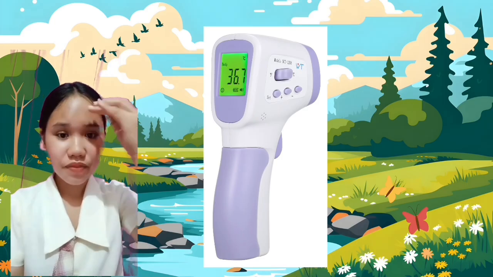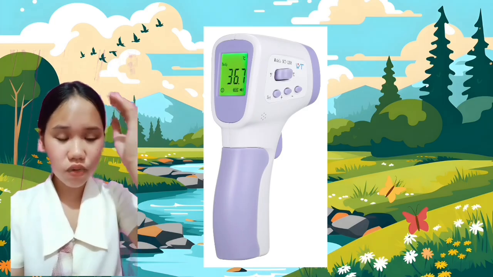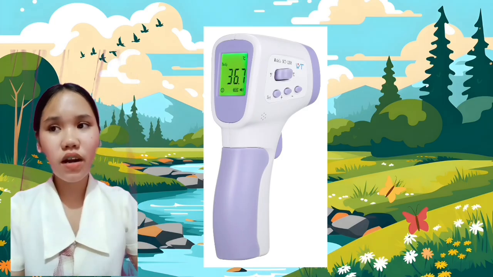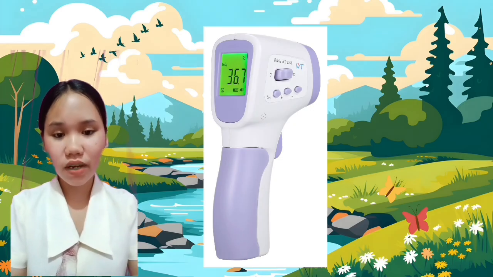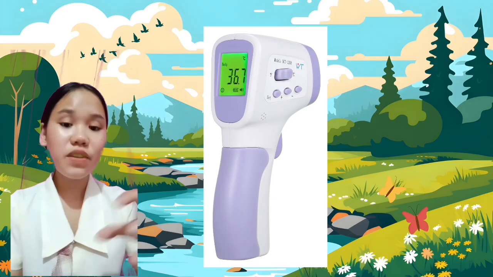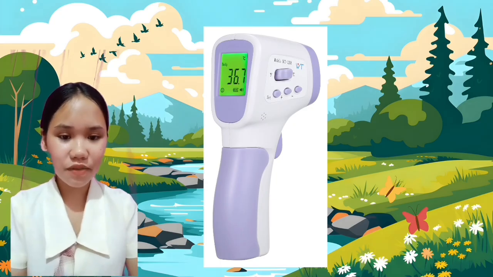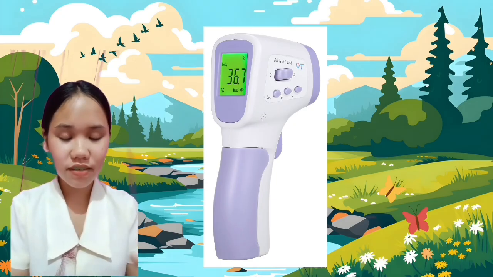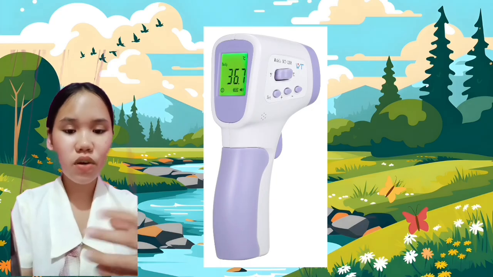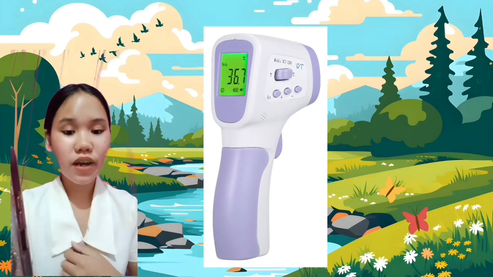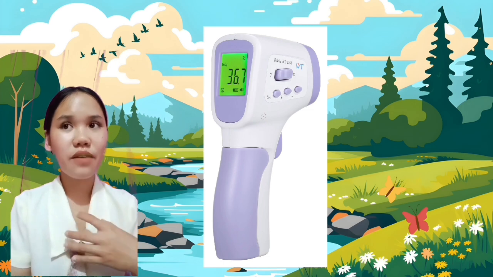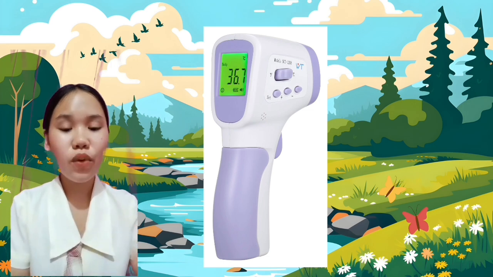Back then, during COVID-19, we were prohibited from having close contact with anyone because we might get infected. Of course, for our safety, we followed that. We kept a 1 meter distance.